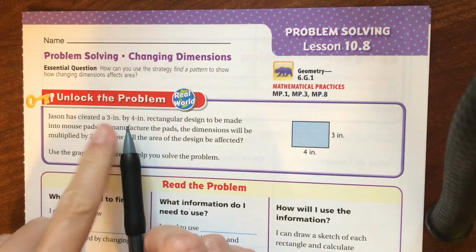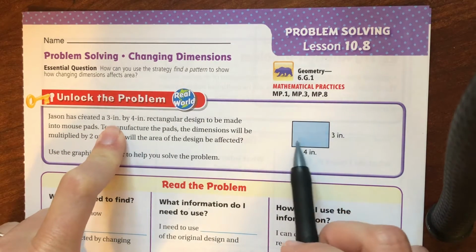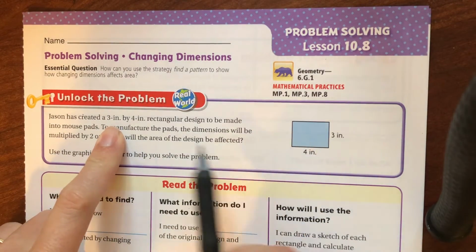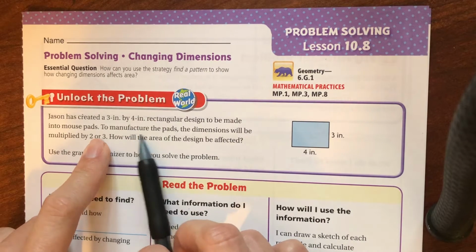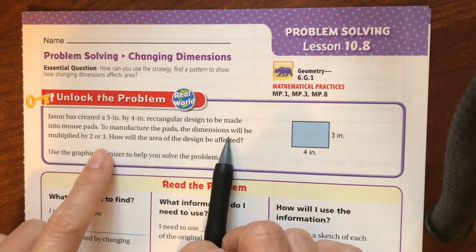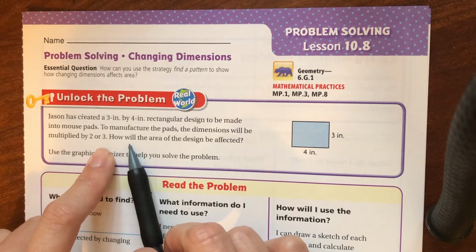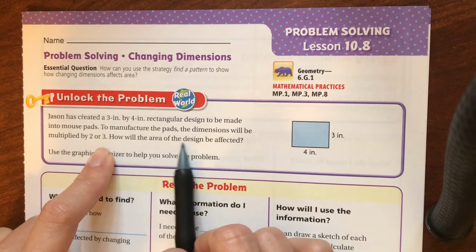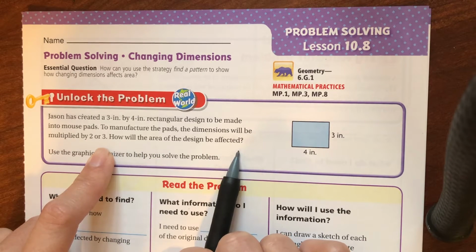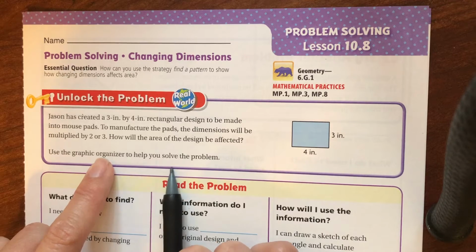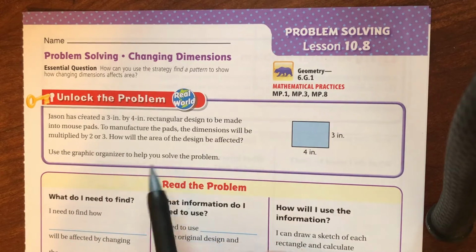Jason has created a 3 by 4 inch rectangular design to be made into mouse pads. To manufacture the pads, the dimensions will be multiplied by 2 or 3. How can the area of the design be affected? Use the graphic organizer to help you solve the problem.